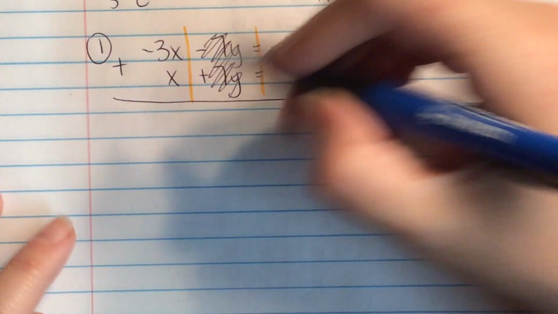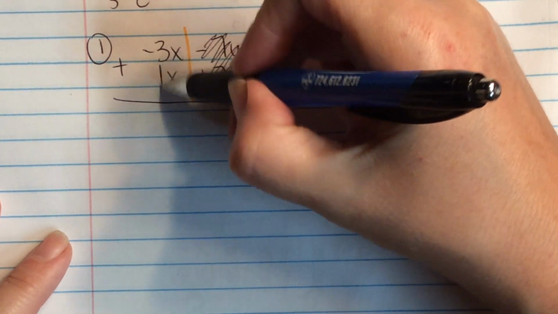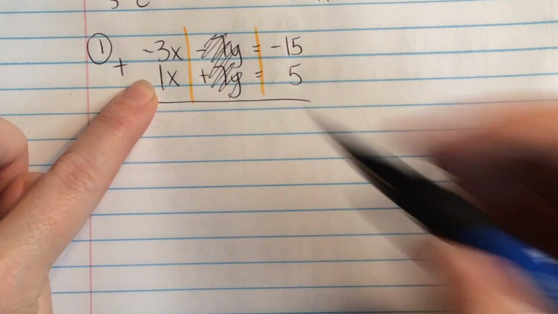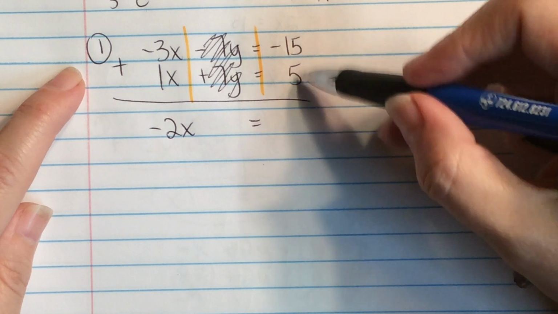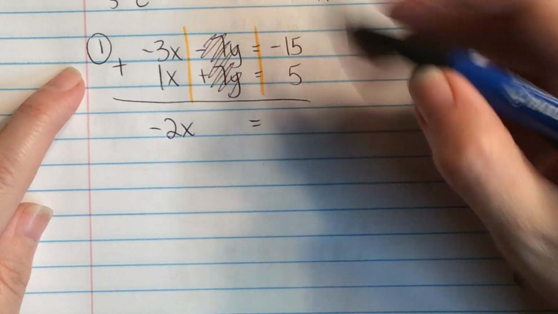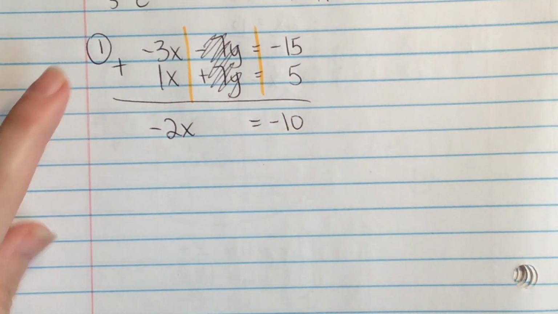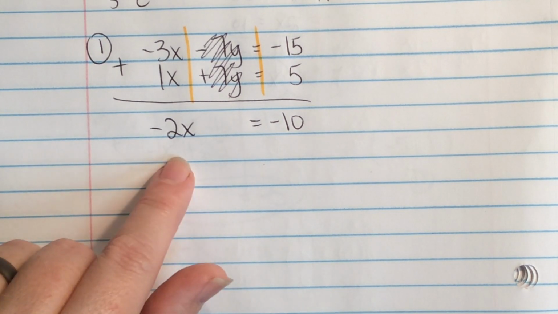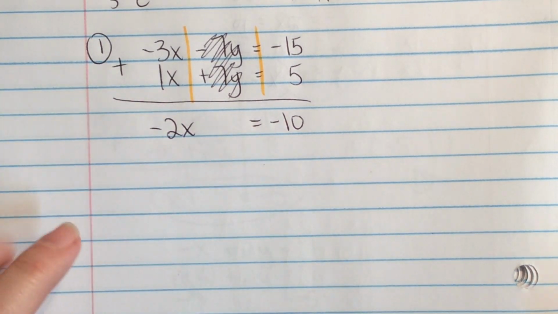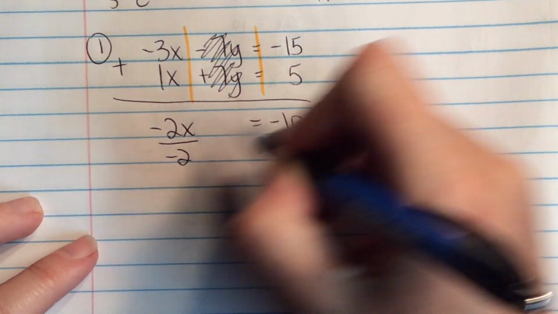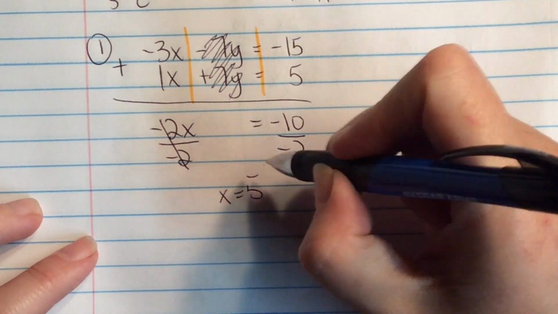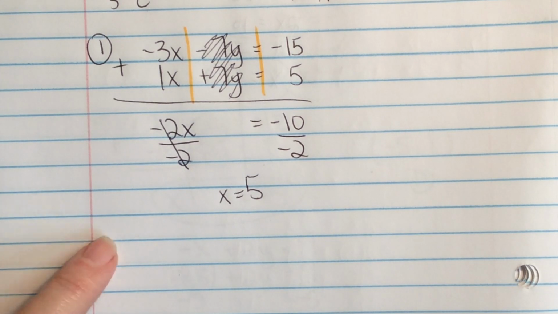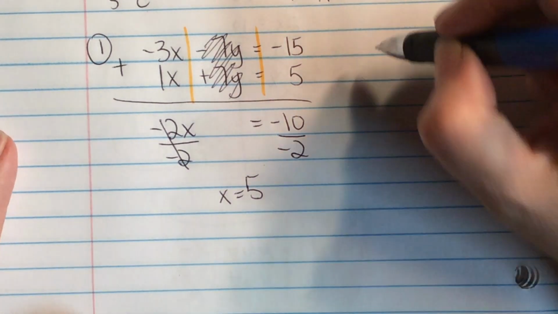The 7's are going to cancel, and I'm going to get negative 3 plus positive 1 is negative 2x equals, and then negative 15 plus positive 5 is negative 10. So now I have the equation negative 2x equals negative 10. I'm going to divide by negative 2 on both sides, and I get that x equals 5. So we have part of it.